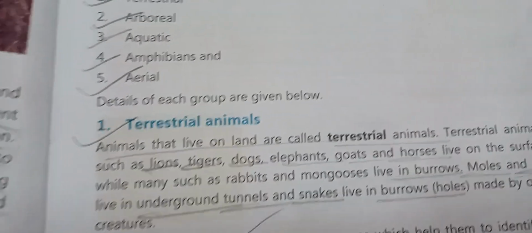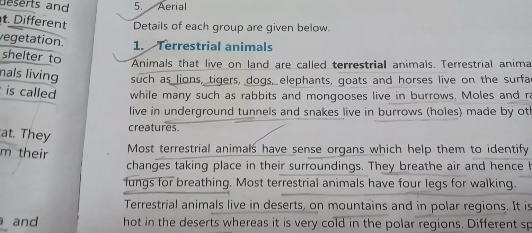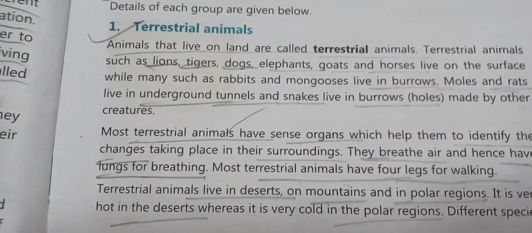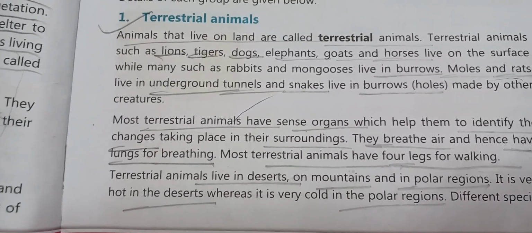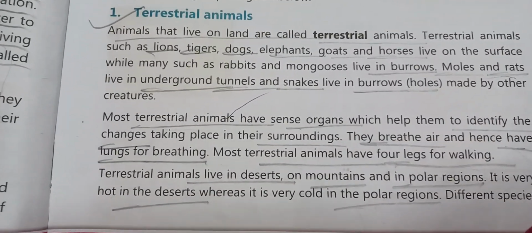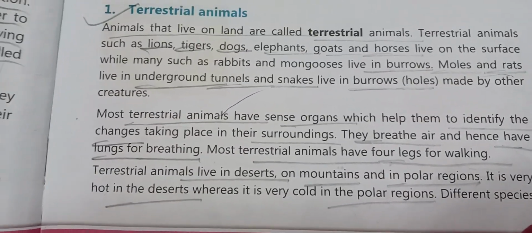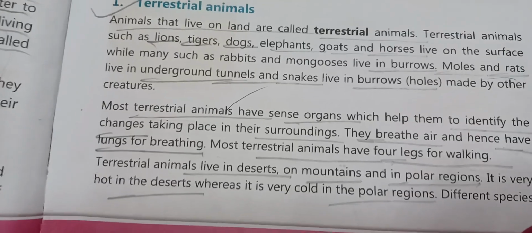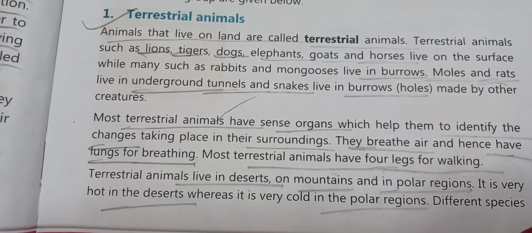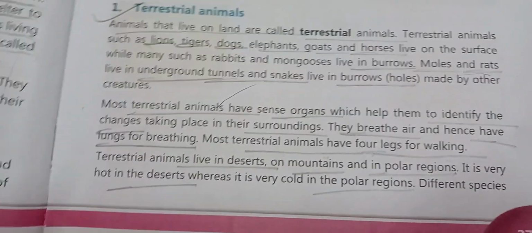First one is terrestrial animals. Animals that live on land are called terrestrial animals. Terrestrial animals such as lions, tigers, dogs, elephants, goats, and horses live on the surface, while many such as rabbits and mongoose live in burrows. Moles and rats live in underground tunnels, and snakes live in burrows, holes made by other creatures.